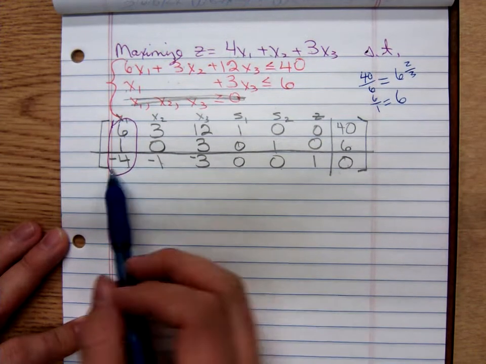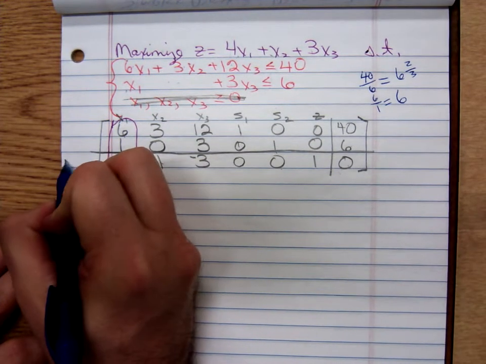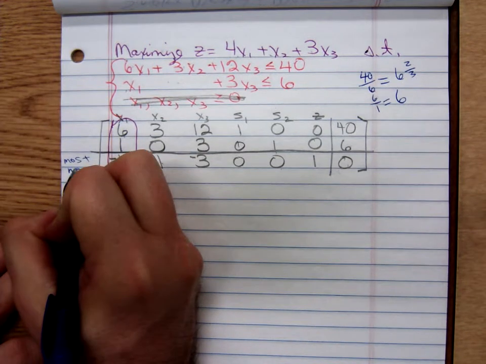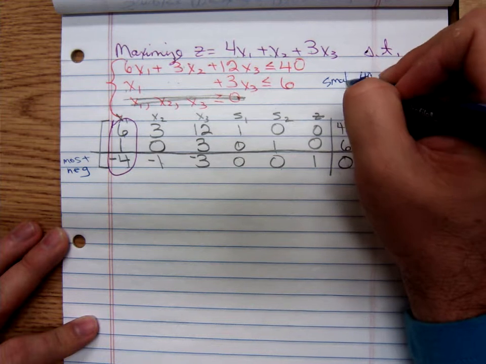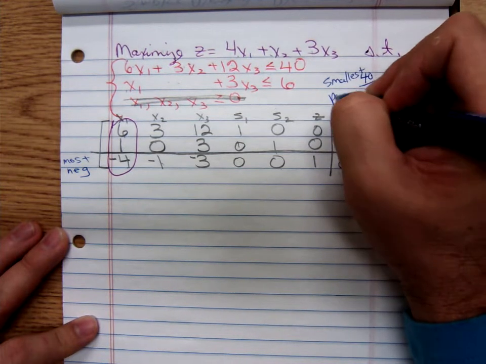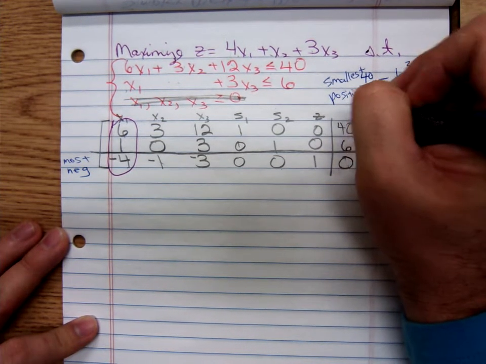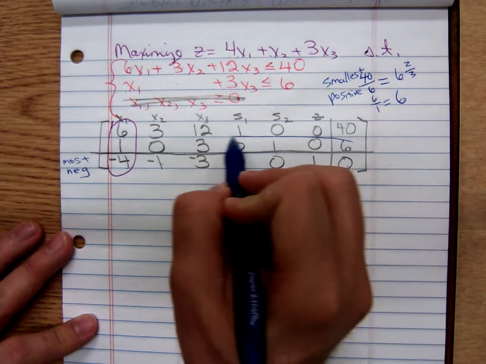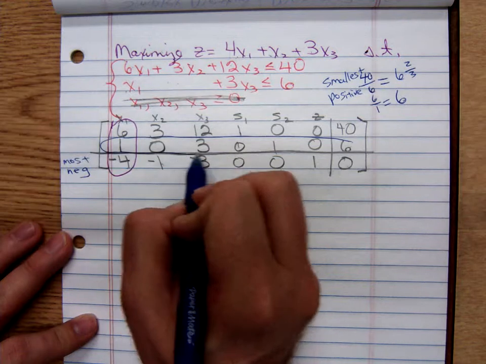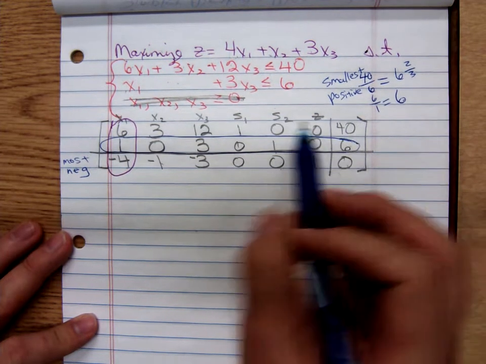For the pivot column, you choose the most negative. Here you choose the smallest positive. So that would be 6. 6 divided by 1. Oh, this is a nice coincidence.